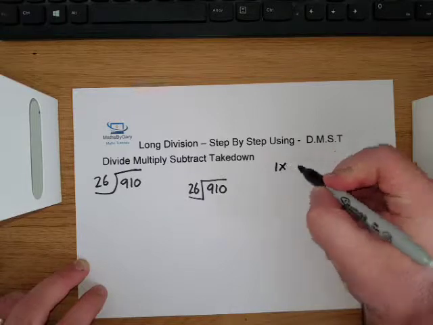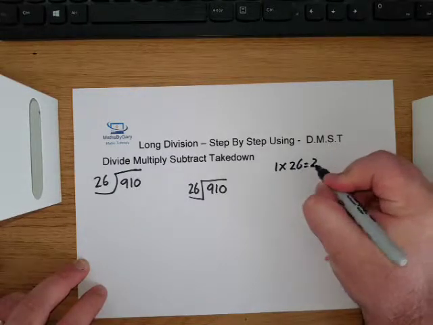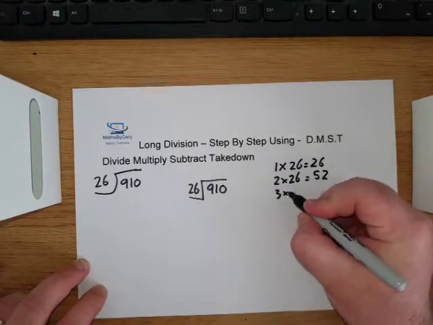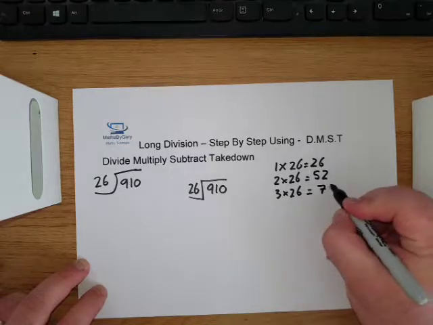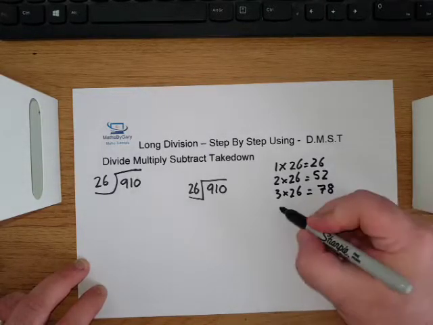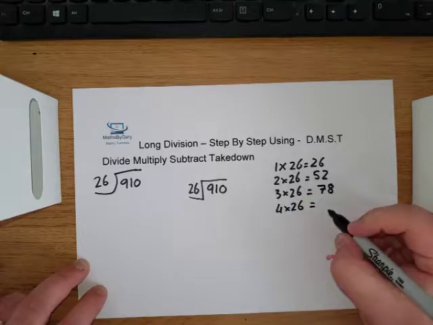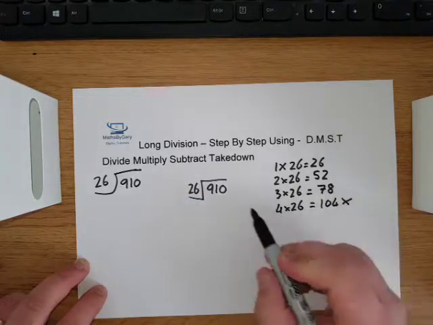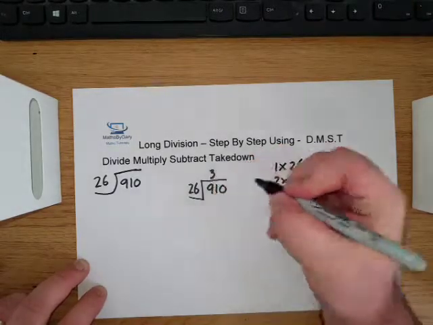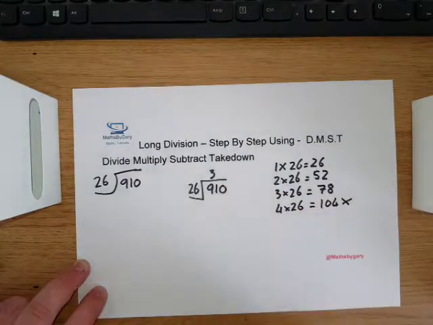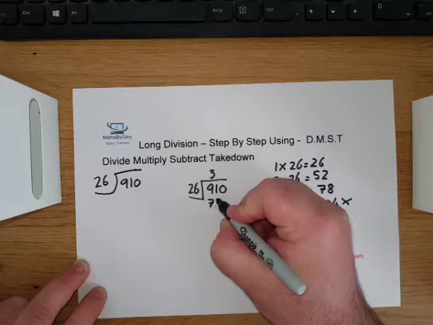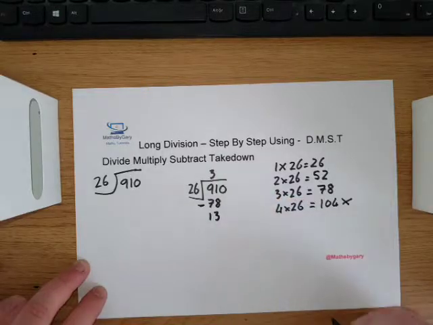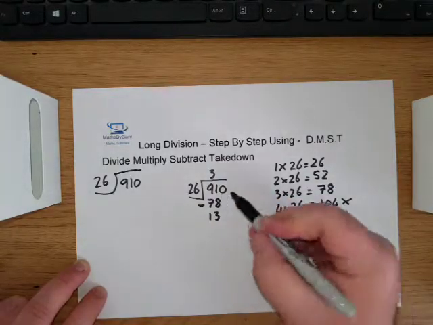Well, if we went to the side and think 1 times 26 gives us 26, 2 times 26 would give us 52, 3 times 26 would give us 78. Can we go to 4? 4 times 26 would give us 104, which is more than 91. So we can't use 4, so what we do is we use 3. So put the 3 up top and then multiply 3 times 26, which we know to be 78. We then subtract, so 91 minus 78 gives us 13. And then lastly, we take down the next number, which is 0.